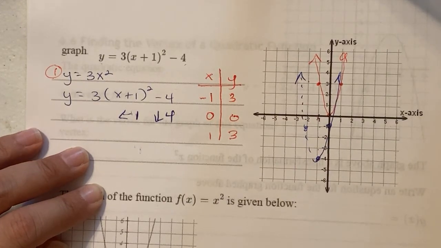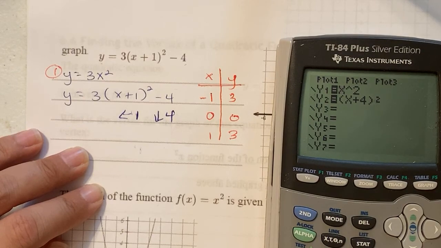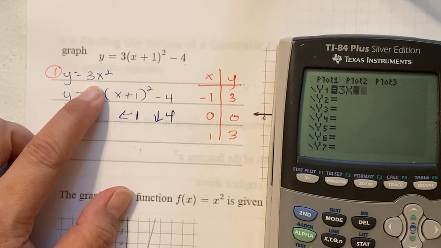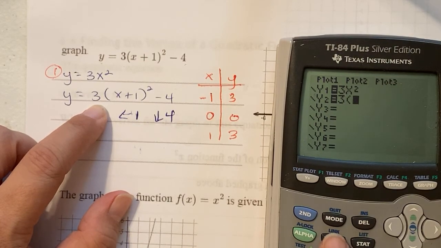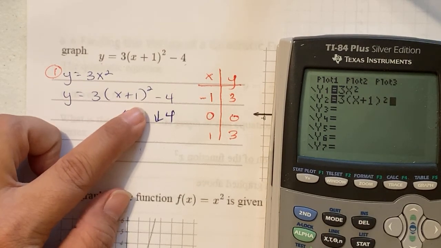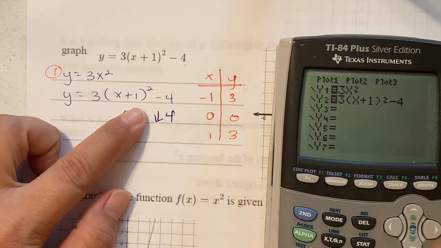So in the calculator, go to y equals, hit clear for both. We're going to put the parent function, 3x squared, in the first line. And then it's going to be 3 parentheses x plus 1 close squared minus 4. Make sure that your equations are right and you don't make a mistake.